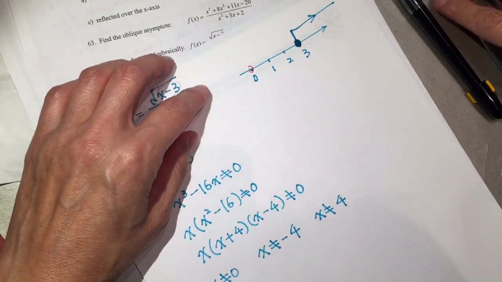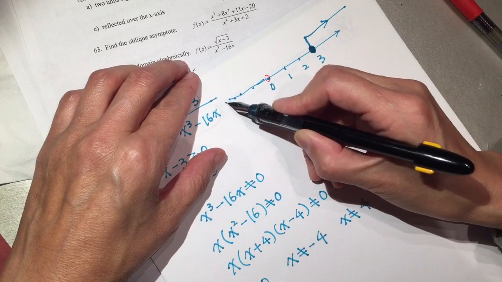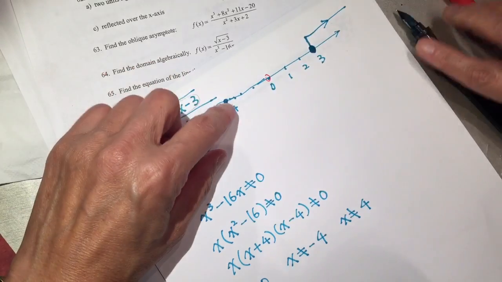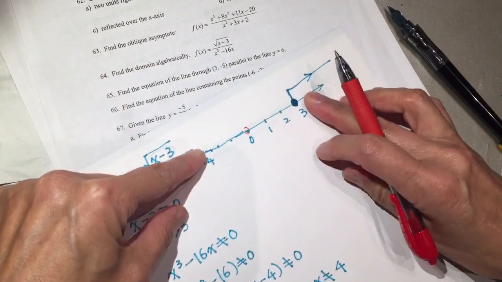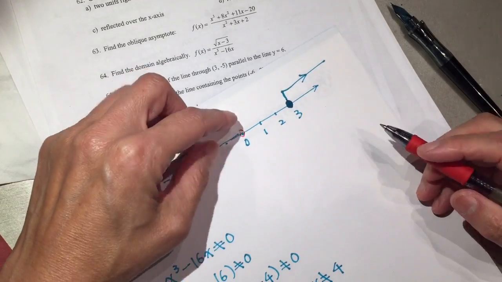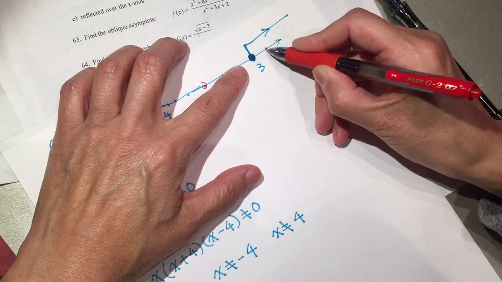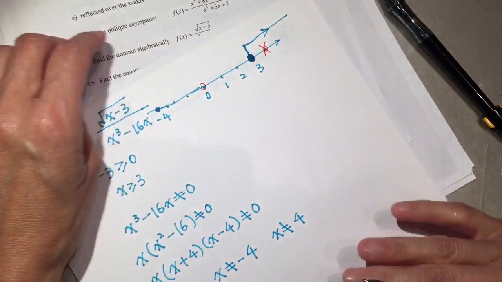And next, x cannot be negative 4. And this is negative 4. x cannot be here. It's okay, it's not even inside our consideration, right? And x cannot be positive 4. Here there is a dot, and we need to cross out this dot.